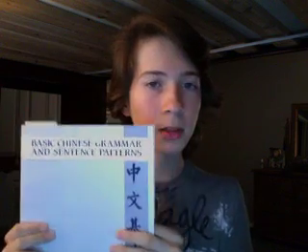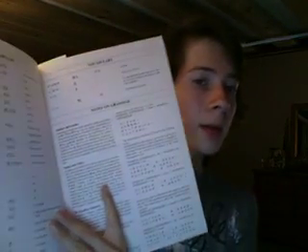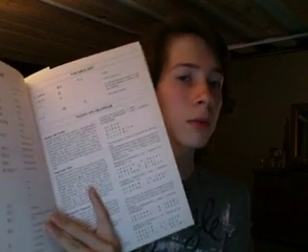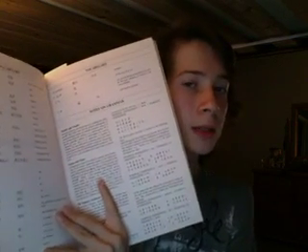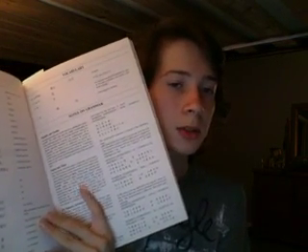What I would think this is best suited for is either a review or an introduction to Chinese. It's not going to be something that's very in depth. They have notes on grammar and the vocabulary, but I think this is an excellent review manual for somebody who has a basic foundation in Chinese and just wants to review all the grammar. You might get some new things.